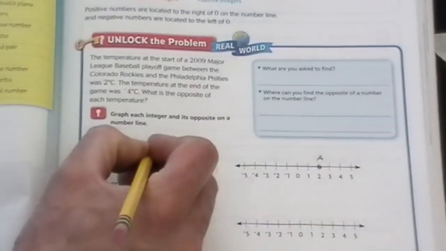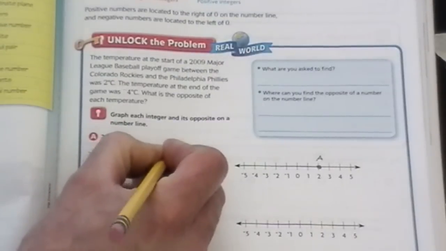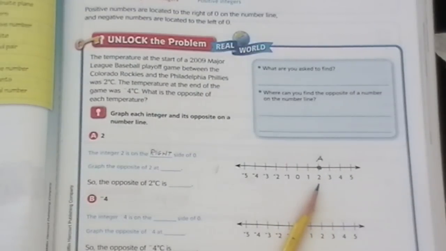The integer 2 is on the blank side of 0. Well, 2 is on which side of 0? It's going to be the right. Graph the opposite of 2. As we had discussed earlier, further up at the top of the page, and also in the front of the room, the opposite of 2 is going to be an equal distance away from 0, so 2 away from 0, but on the opposite side of 0. So here we're on the right, now we're going to be on the left, and we're going to be 2 away from 0. So the answer is -2.